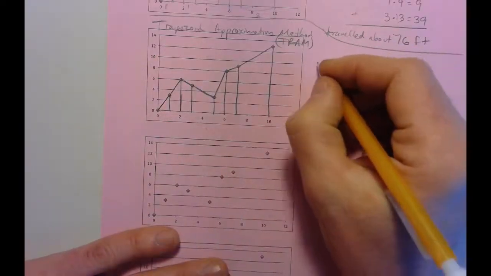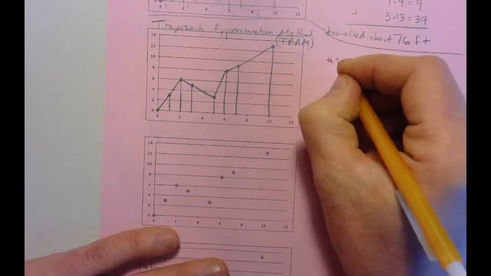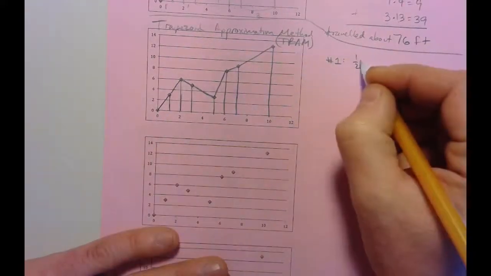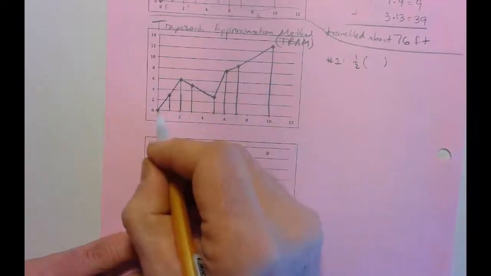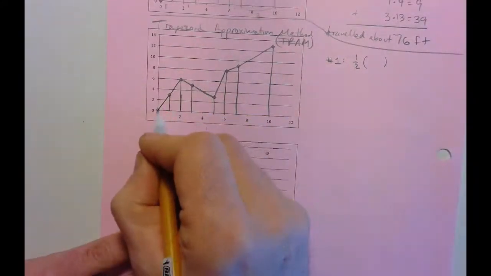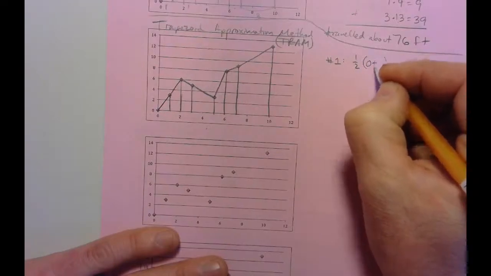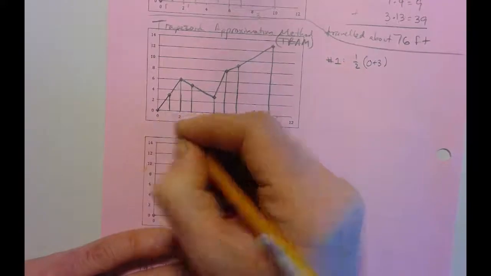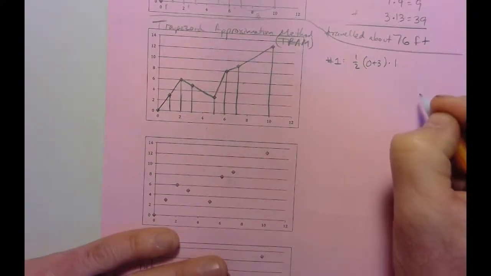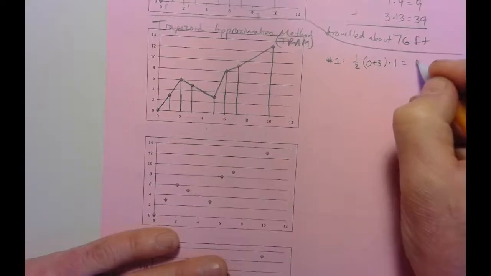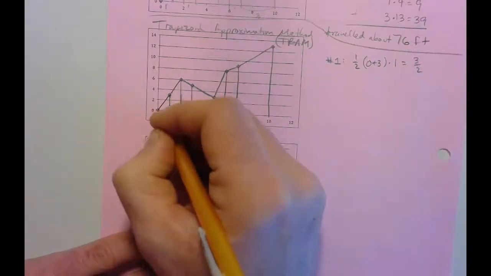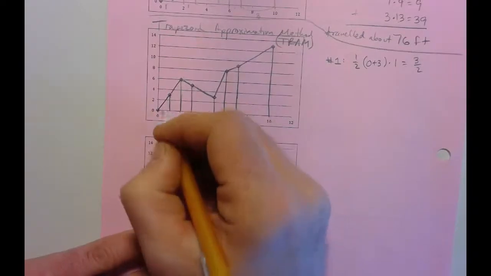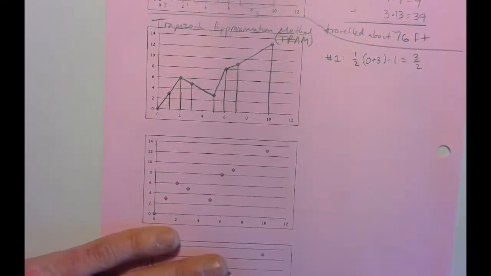That's even easier. So let's talk about subinterval number 1. I'm just not going to write out subinterval, it's kind of long. But if I think about that trapezoid here, 1/2 base 1 plus base 2. Base 1 is 0, base 2 is 3, the length of the subinterval is 1, so we get 3/2 for that. And if we just look at it as the area of the triangle, base of 1, height of 3, 3/2, that really makes sense.